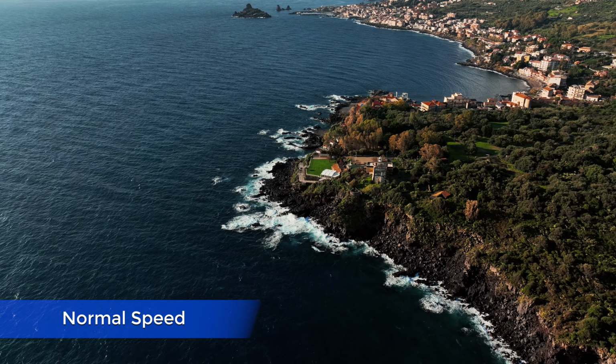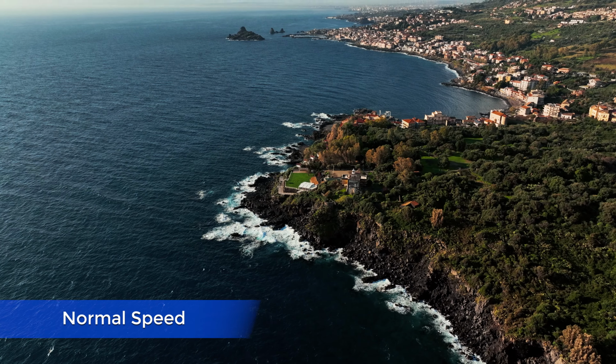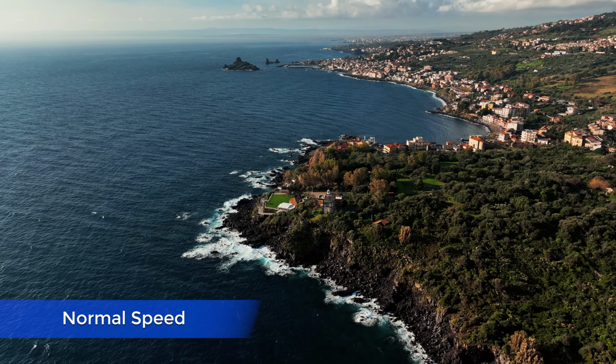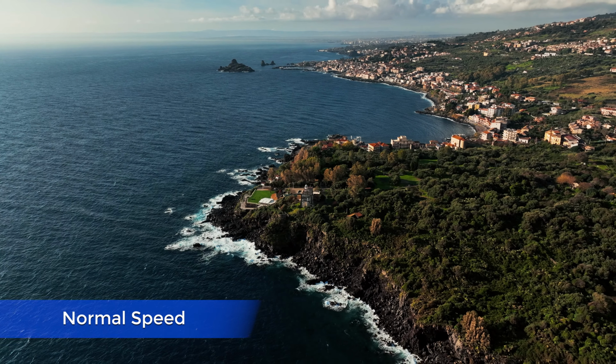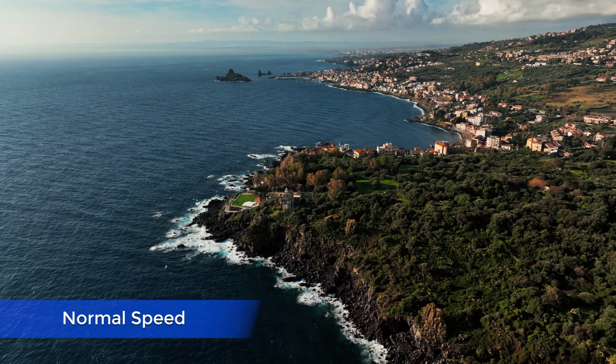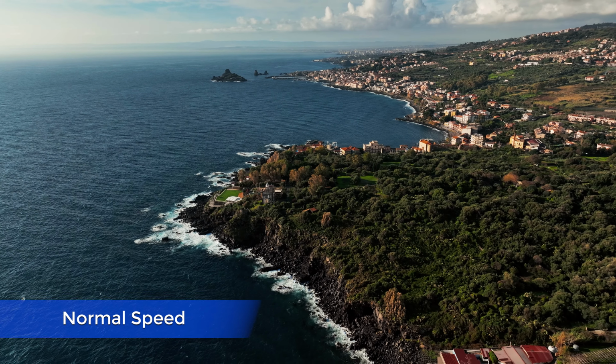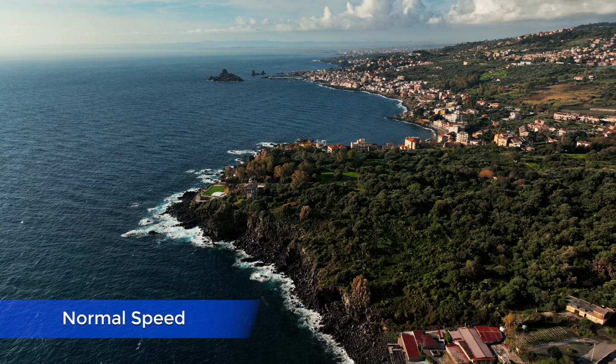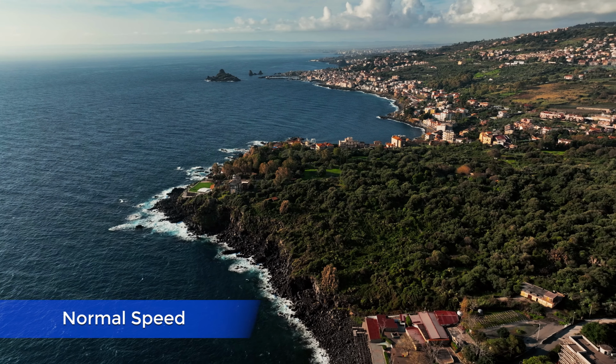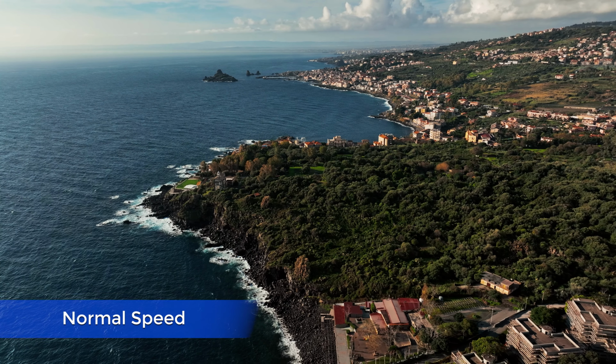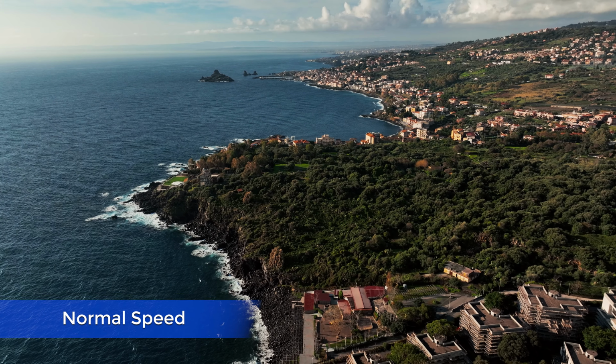Another major upgrade of the Mavic 3 is the increase of higher frame rates available at different resolutions. Here you can see the same scene shot at a resolution of 4K, first at 24 frames per second, which is the frame rate of my timeline, and therefore is in normal speed.